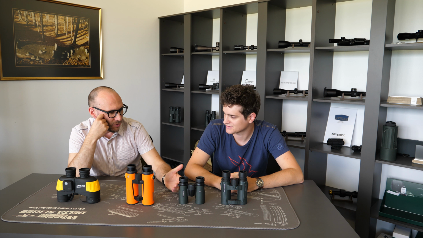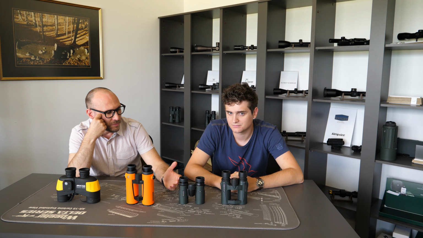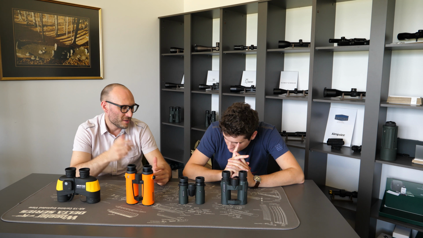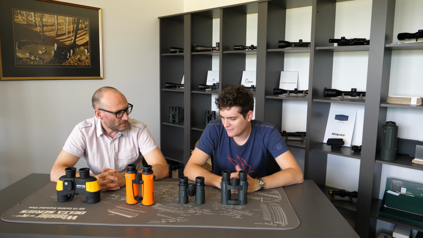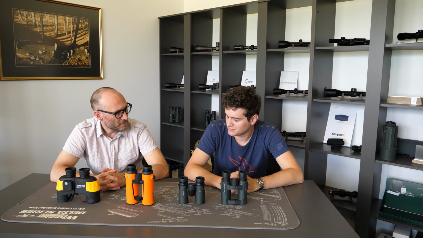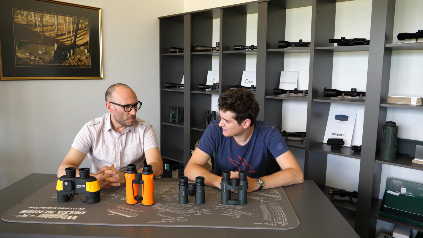Yeah, and glass quality and so on. So basically relative brightness is not important anymore. We have two more terms to explain here. These are the minimal relative brightness and the maximal relative brightness.